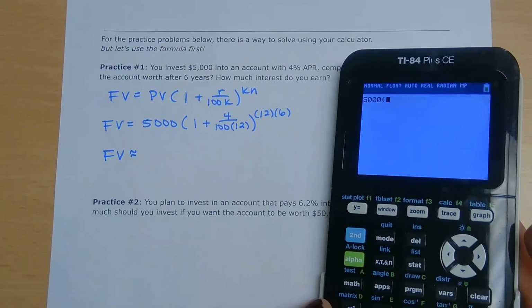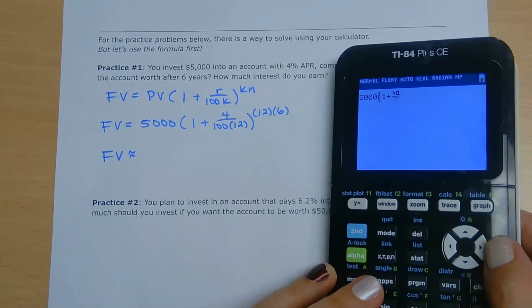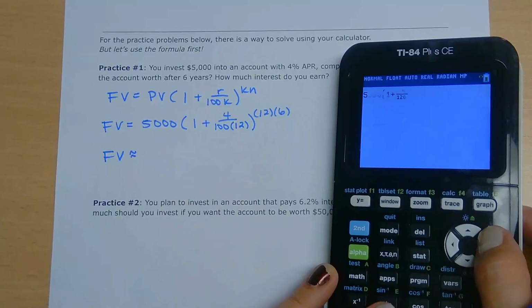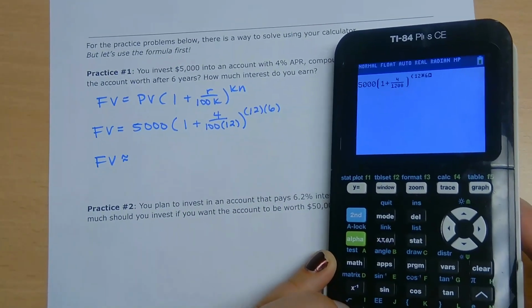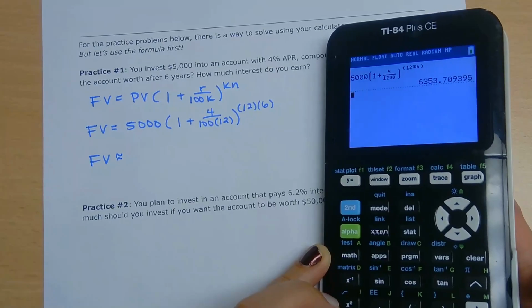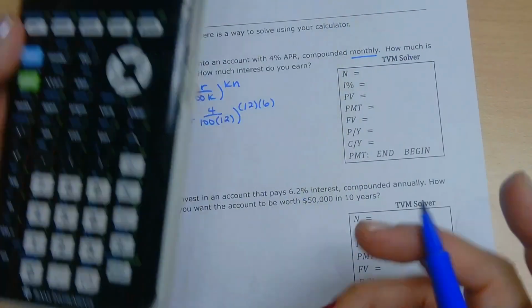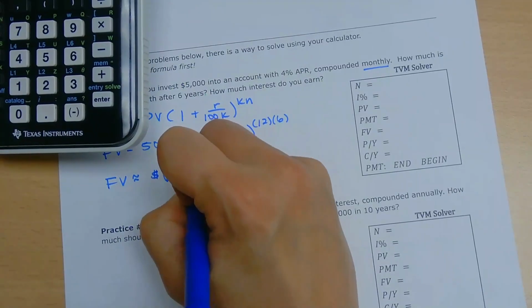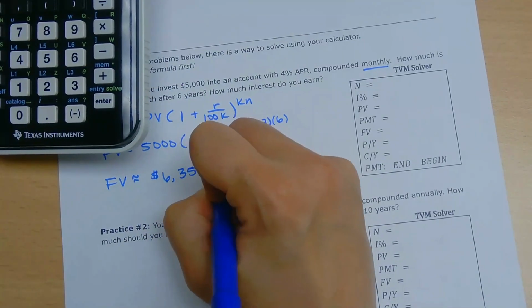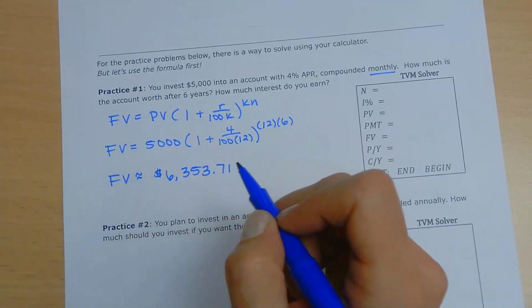But let me do this here. So we've got 4 over 1,200 to the 12 times 6 power. So I've got about $6,353.71 is how much it's worth.